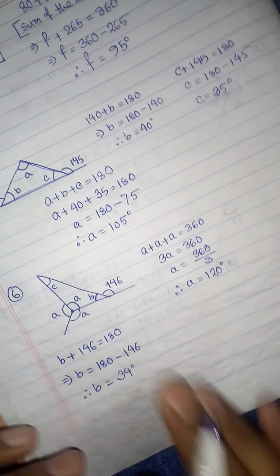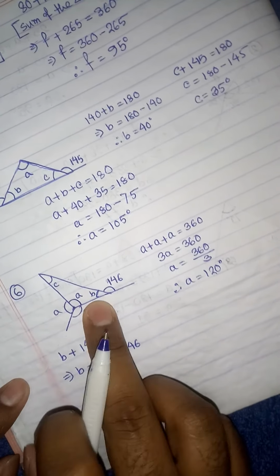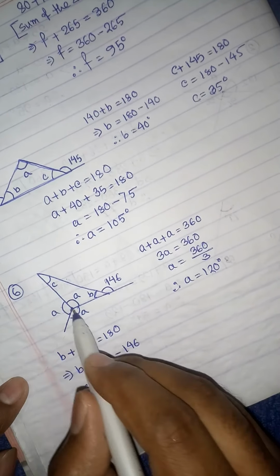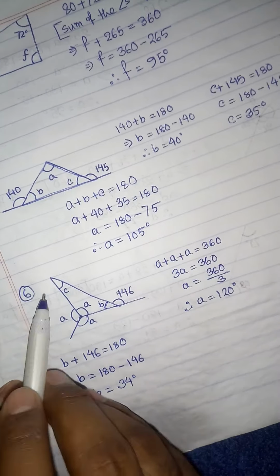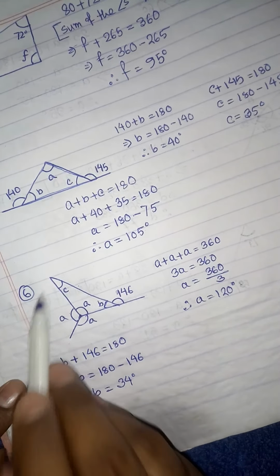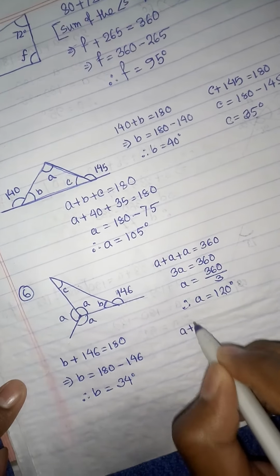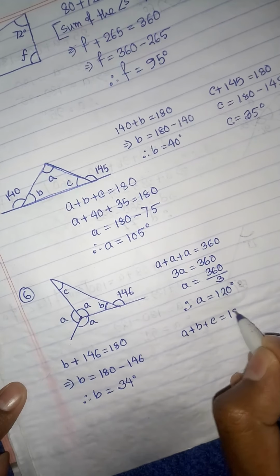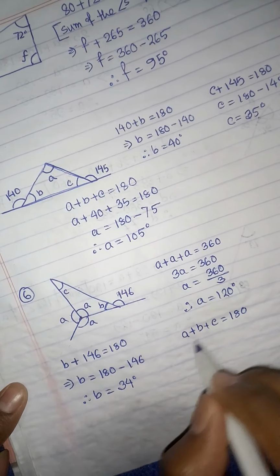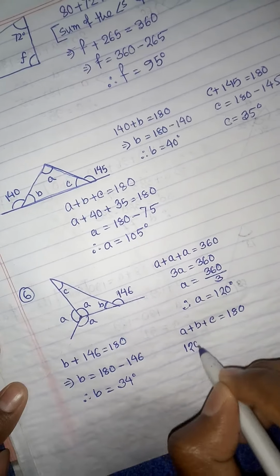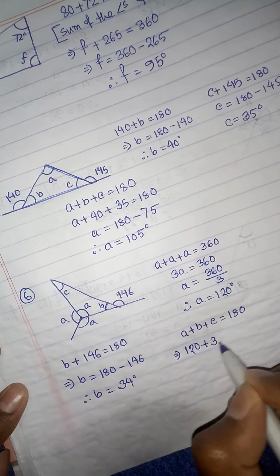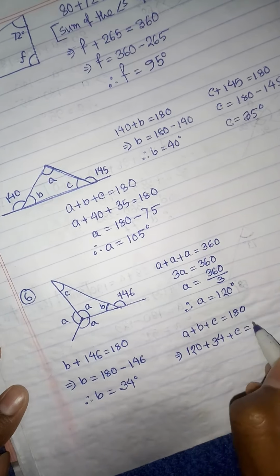So we have the value for A, we have the value for B, and for the value of C we need to use this triangle. The law is A plus B plus C is 180 degrees. We have the value for A, that is 120. The value of B is 34, and C is unknown.